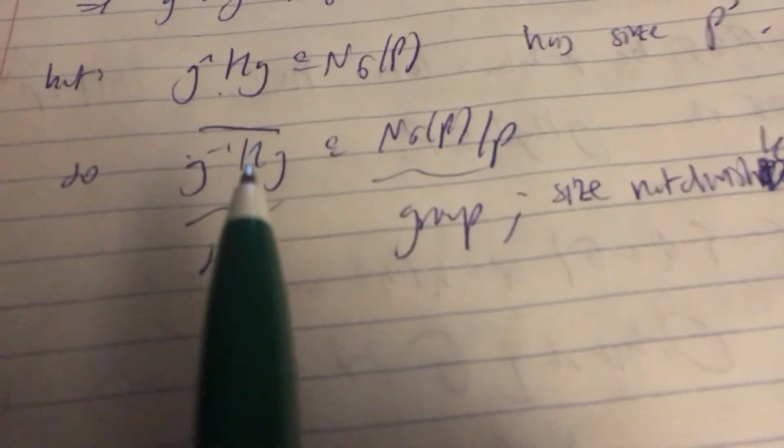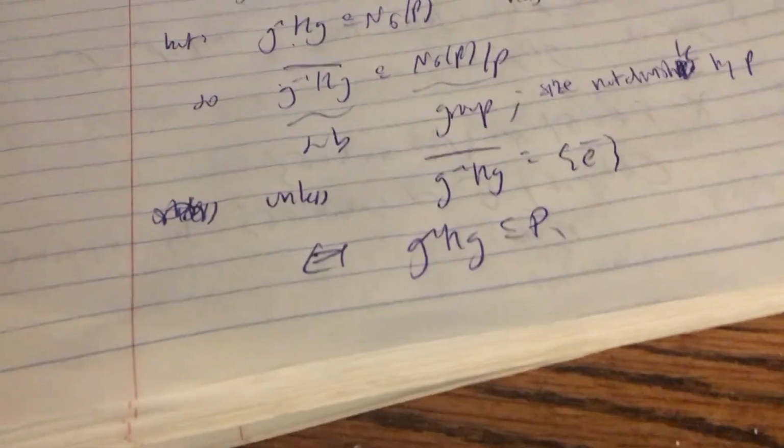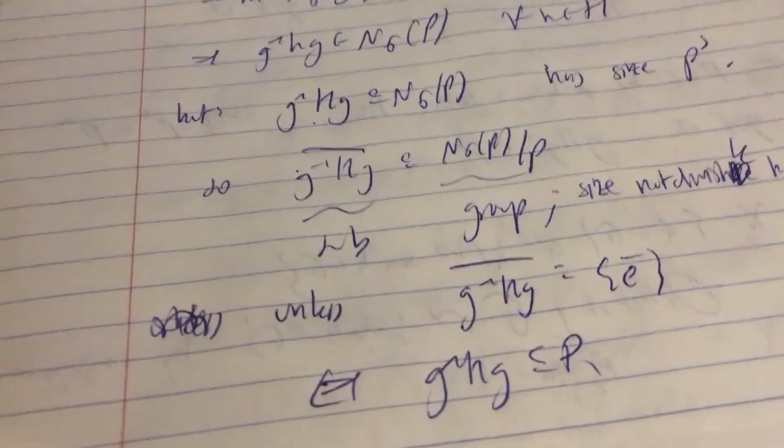Or excuse me, it's the image of the group H, which has order P to the S, so its size is a power of P, and so you run into a contradiction unless in fact the image of G inverse HG is the identity. That is, unless you're trivial in this quotient group, which is of course if and only if G inverse HG is contained in P. When do you go to trivial in this quotient group? If and only if you are equal to the identity.